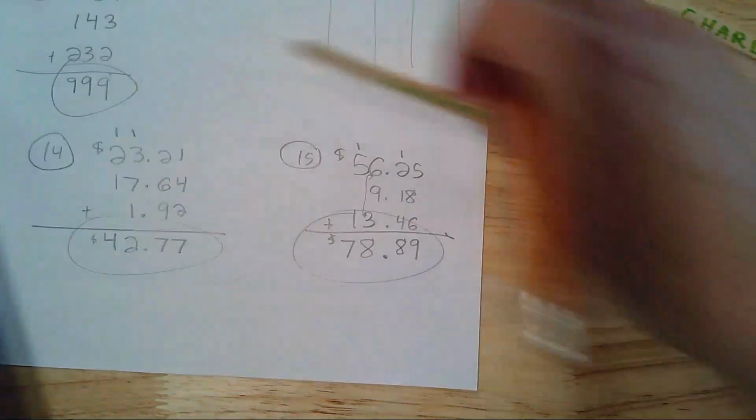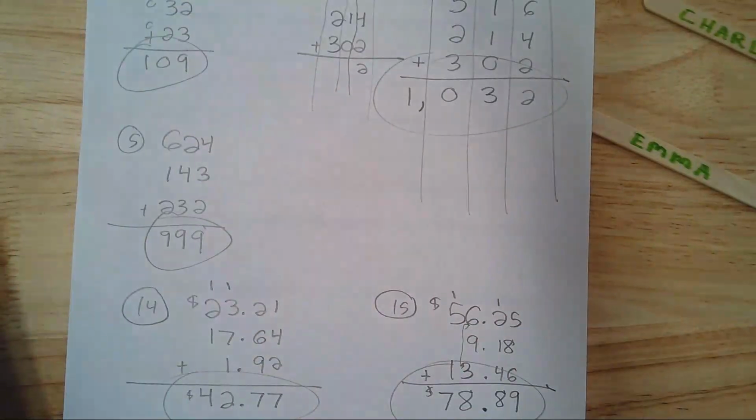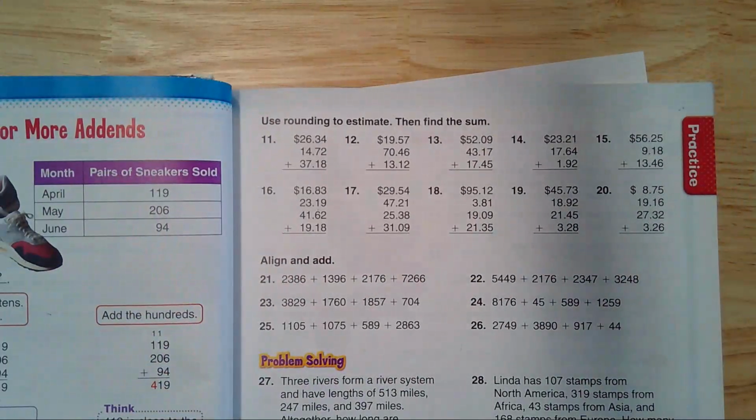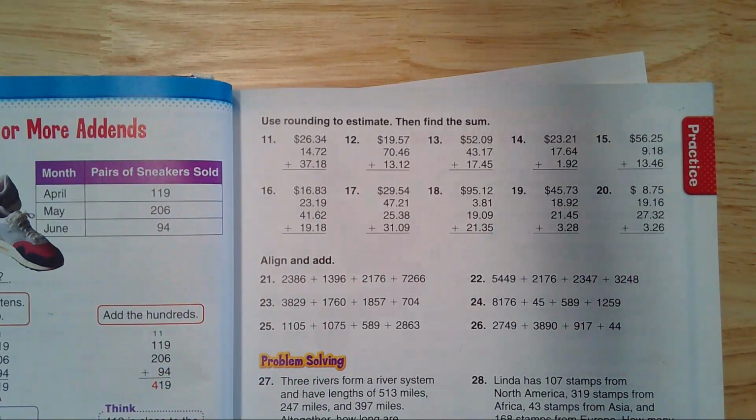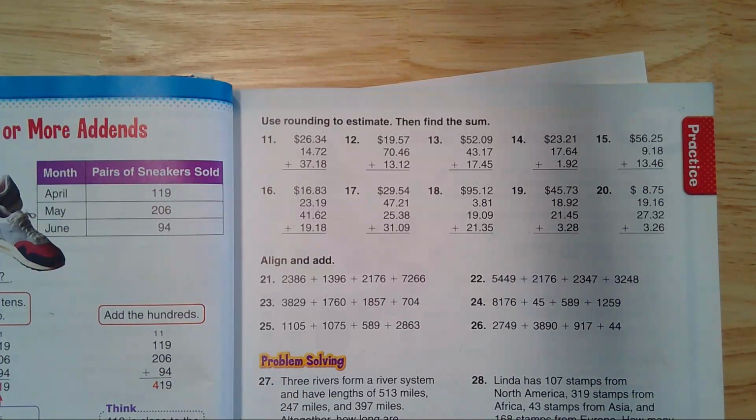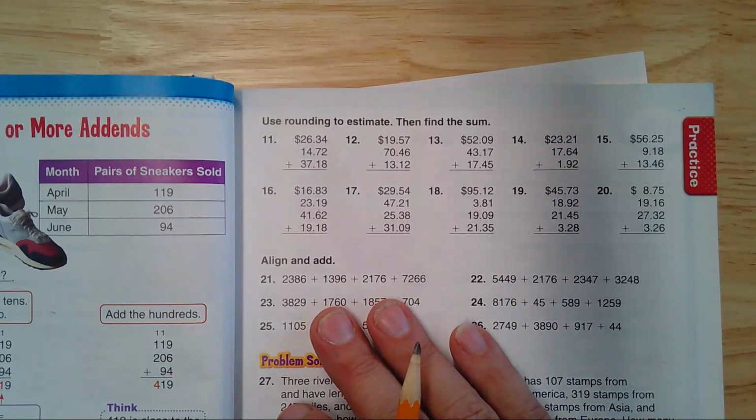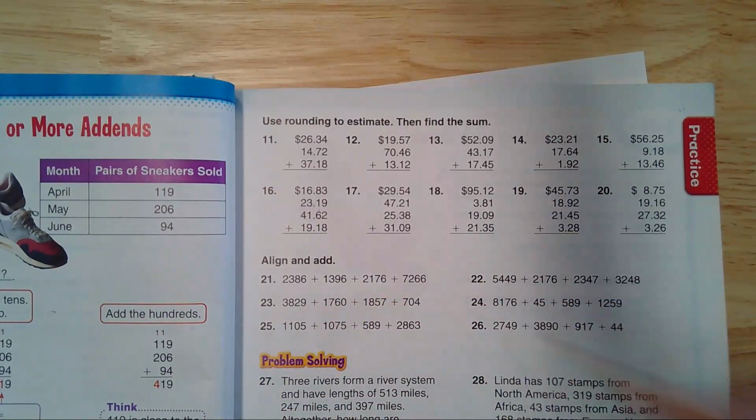Good. Okay, 2 more. We got 6 more coming here. For 21 through 26, we're going to be doing some of those here. When you're adding, especially with that many numbers, just like we talked about before, you're going to want to rewrite them. You would want to rewrite this problem in up and down form.